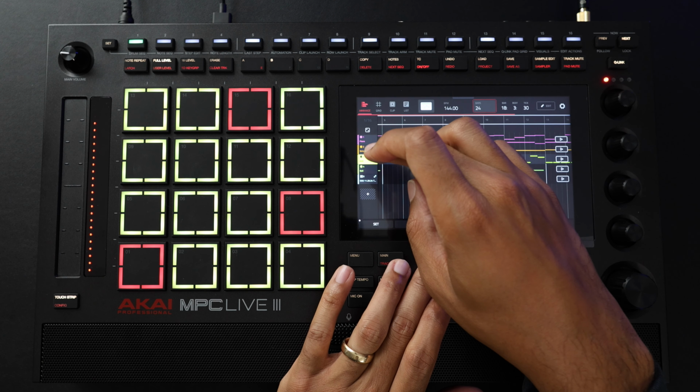So I'm gonna go back over here and I'm just gonna hold down record and then record. Actually, let me see the settings here. Automation, overdub. Okay, so there's nothing really here for me to change, but I'm gonna go right here. I'm gonna hit record to arrangement and then just start it like this.